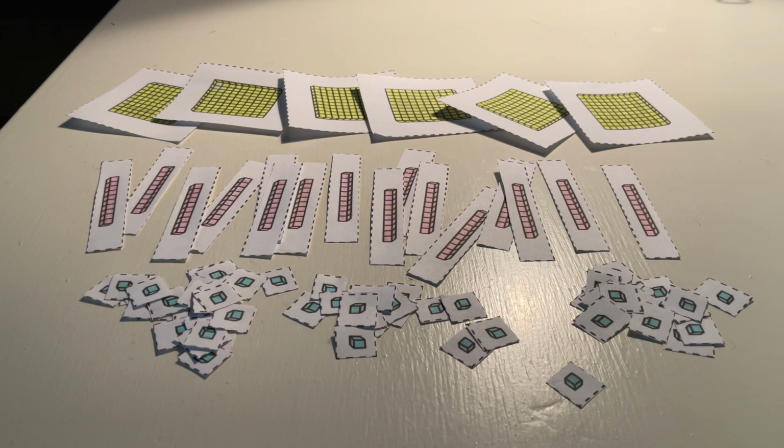Hi, my name is Zoe Schoberg, and today I'm going to be teaching how we model 24 times 32 using the partial products multiplication algorithm through the use of the CRA process. The CRA process stands for concrete, representational, and abstract.